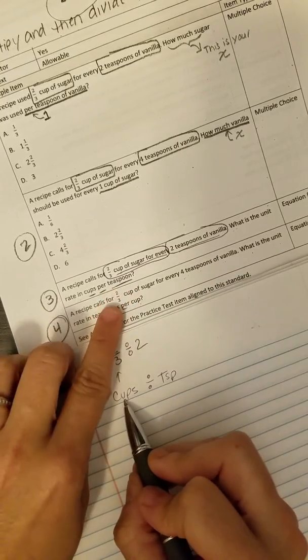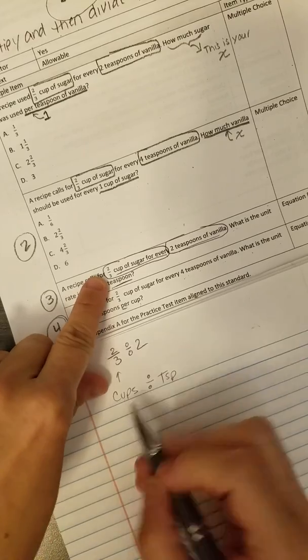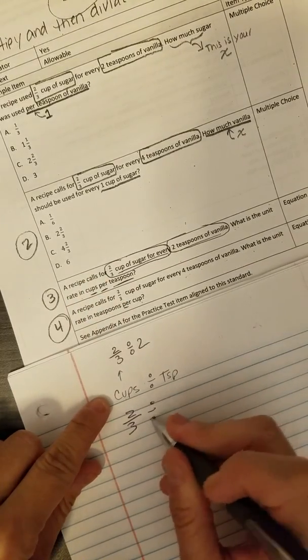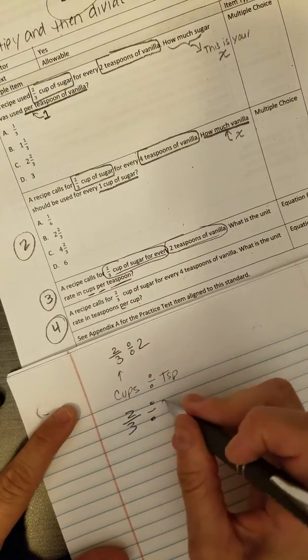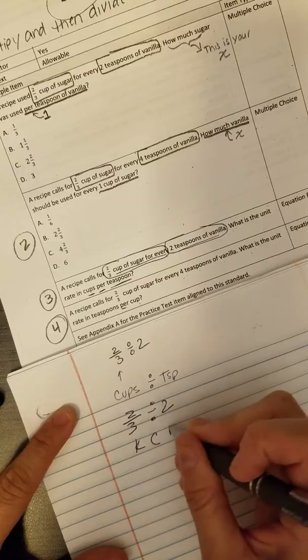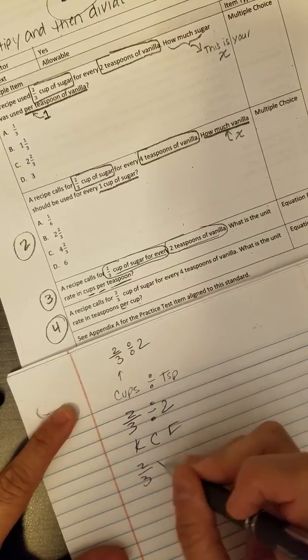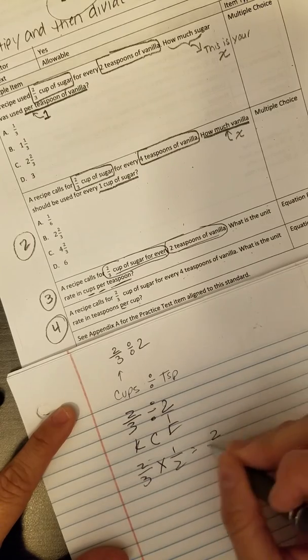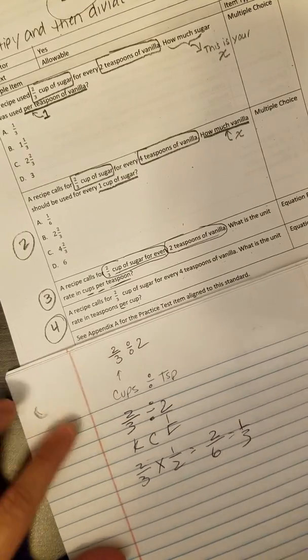Now, find out which one is cups. Cups is represented by 2/3. Teaspoon is represented by 2. And then you do your keep, change, flip, which is 2/3 times 1/2, which is 2/6, which is the same thing as 1/3.